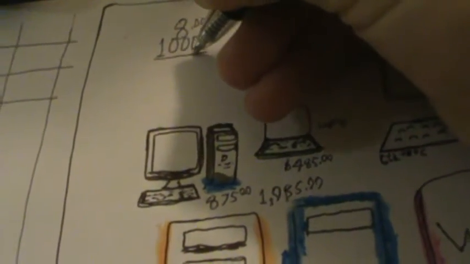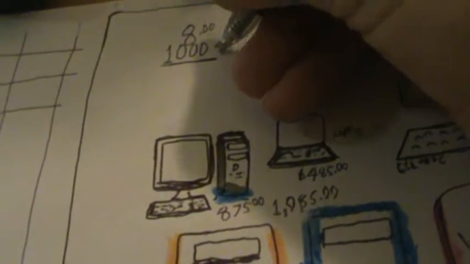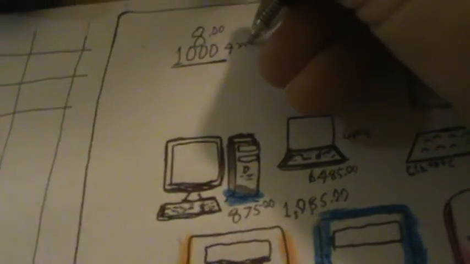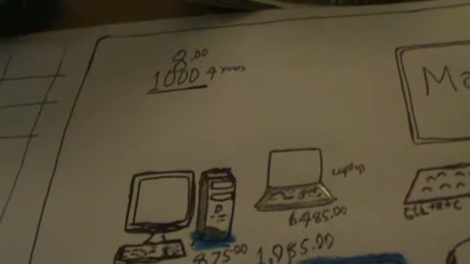So 1,000 more likely would be maybe 1,000 hours or maybe 1,000 days, and how many 1,000 days? I would say that would be about 4 years, something like that. I don't know if it's really going to take that long, to be honest with you. For 1,000 days or 1,000 hours, that would equal about 4 years.